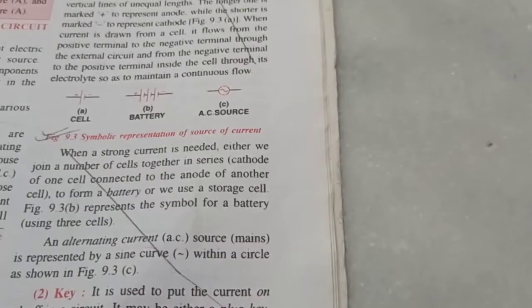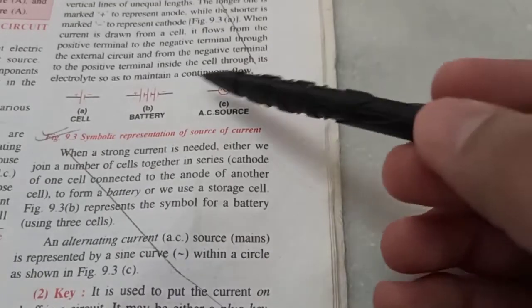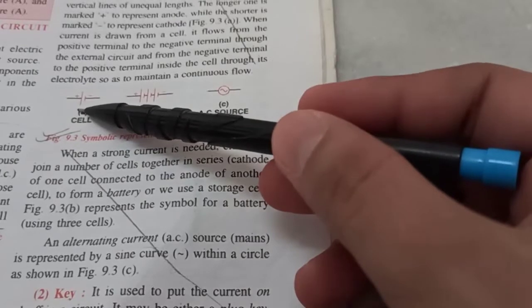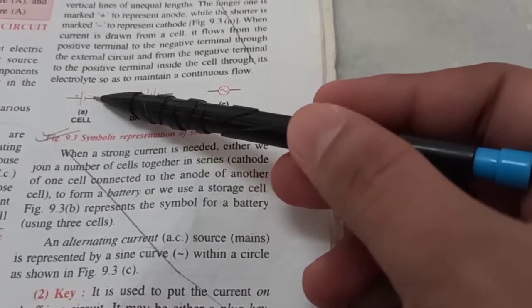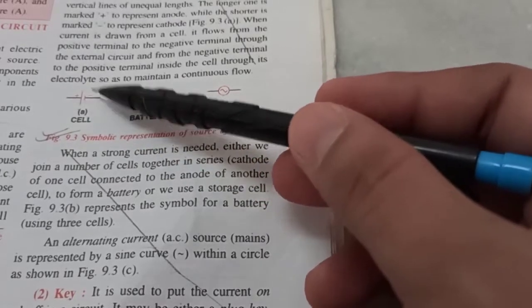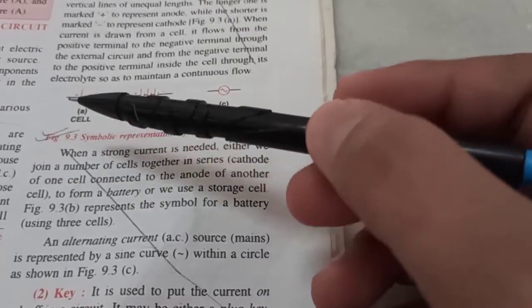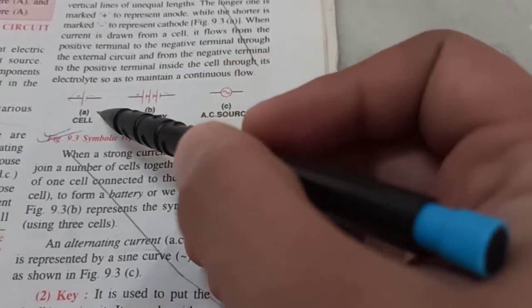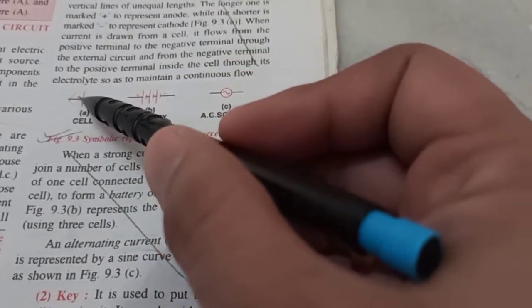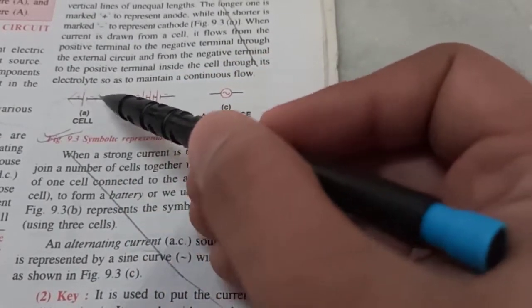Now when we draw circuit diagrams, there are certain symbols you should be aware of. A single cell is shown like this. The bigger line is the positive terminal and the smaller line is the negative terminal. So even if you don't write plus and minus, it's okay. But it should be clearly shown that there is a bigger line and a smaller line. And remember, the current is always shown to be flowing from the bigger line, that is the positive terminal, to the smaller line, that is the negative terminal.